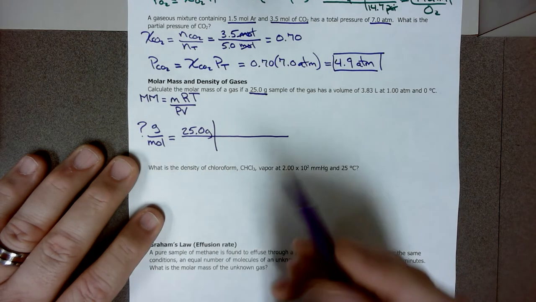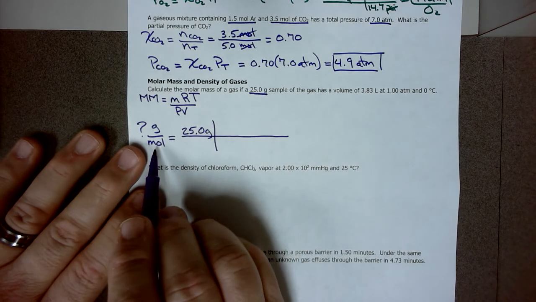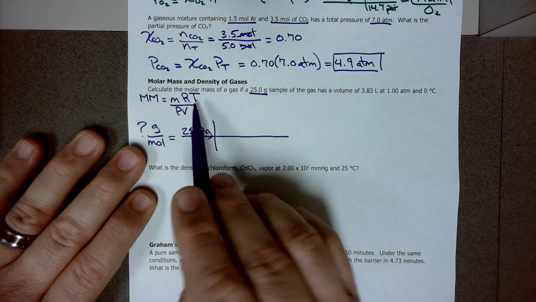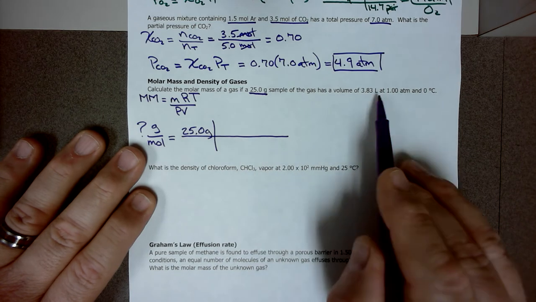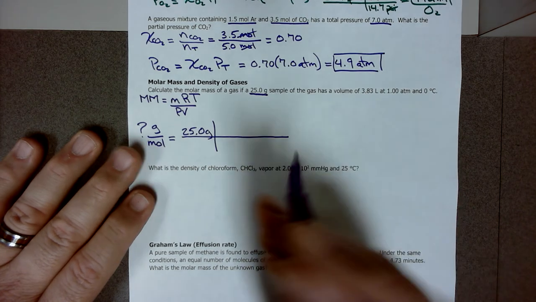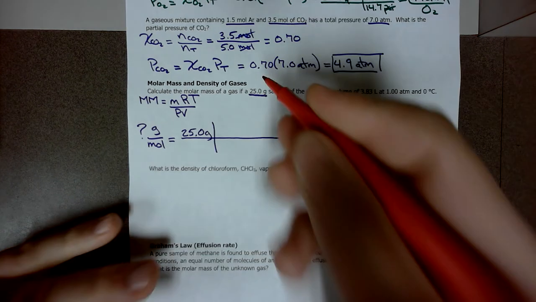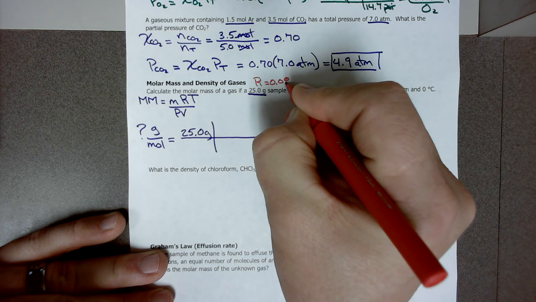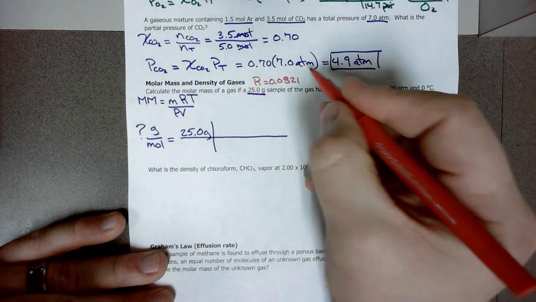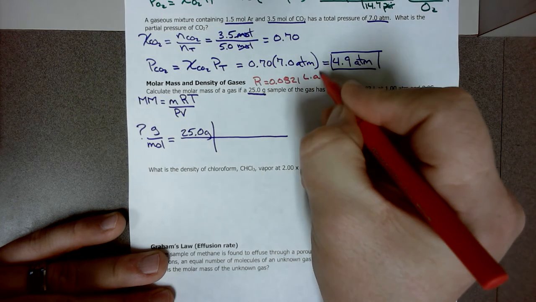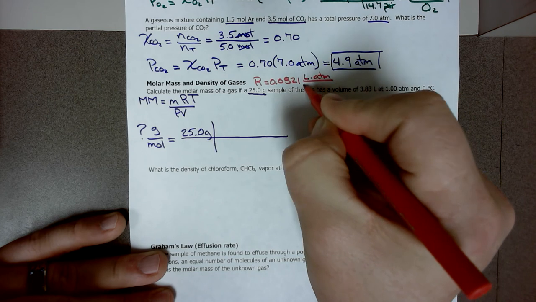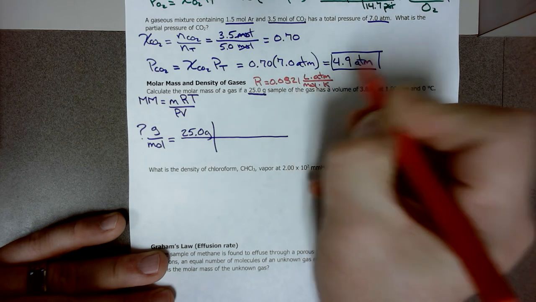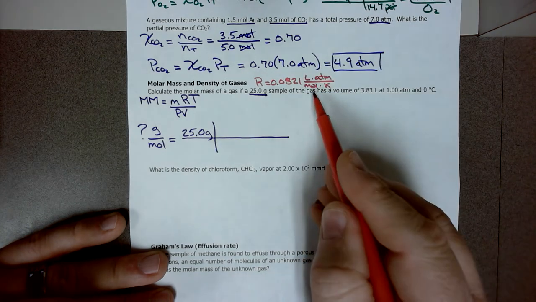Now the next unit I'm looking for is moles. Well, there's no moles there, but we do know that R is equal to 0.0821 liter atmospheres over mole Kelvin. Well, R has the mole unit.